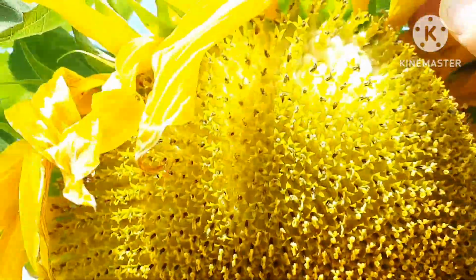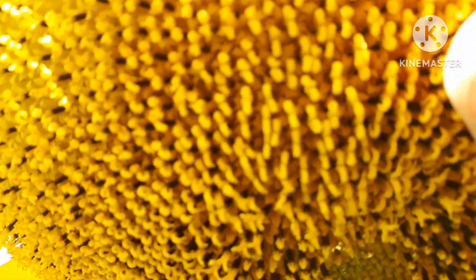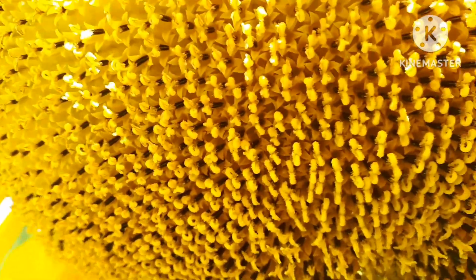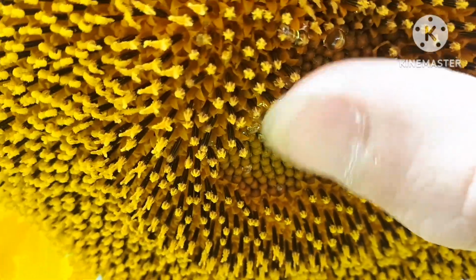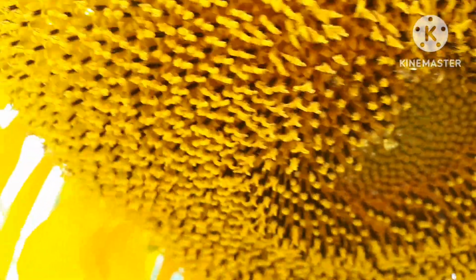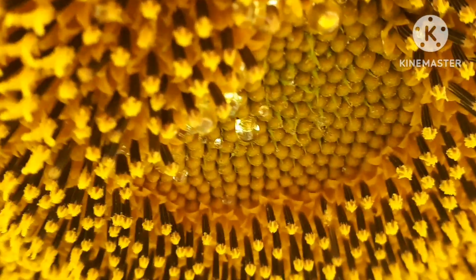But they've already gone male then female, though some of these in the center here are still female. And if you go further in the center, these ones are just turning male, so they're in their first stage of development.